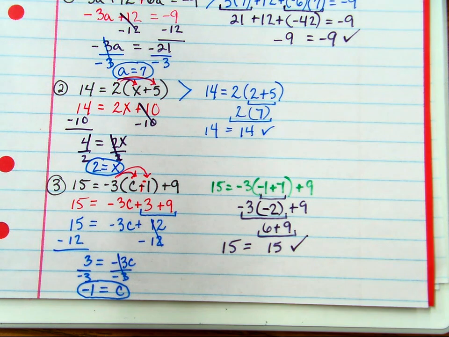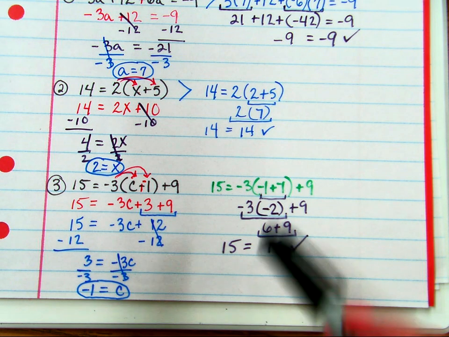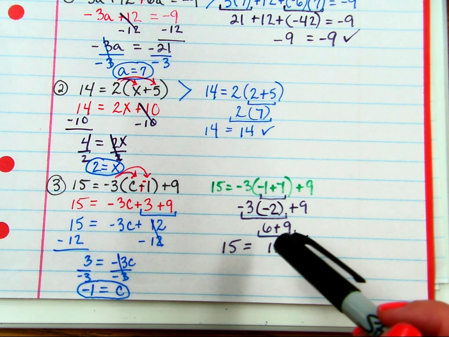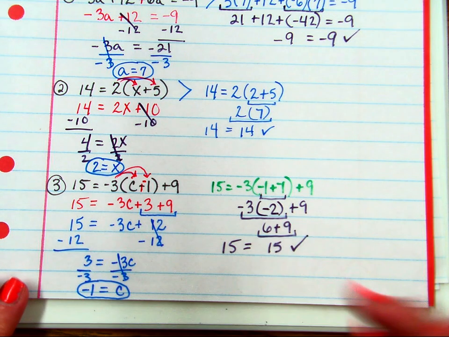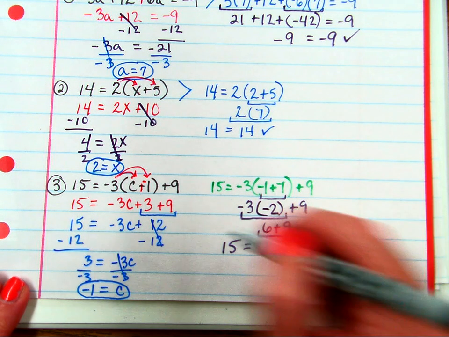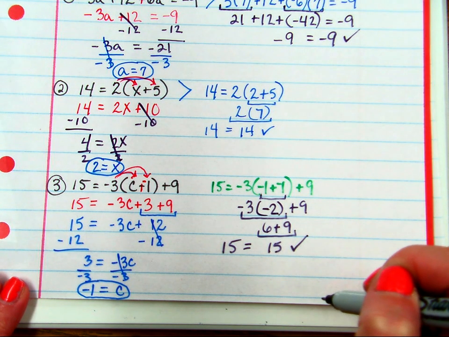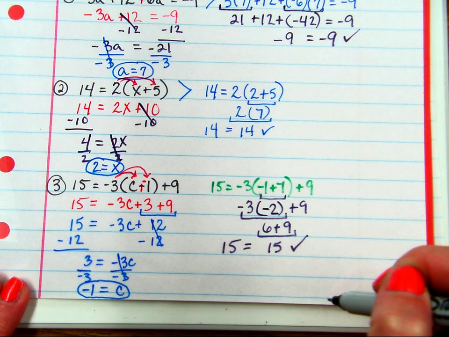Checking it sometimes can be troublesome. So if you're ever working through your problems and it's not checking out and you cannot find your mistake, please don't erase your answers. Put a star next to it, take a picture of it, send it to me, or if you're here in person, come see me, but do not erase your work.